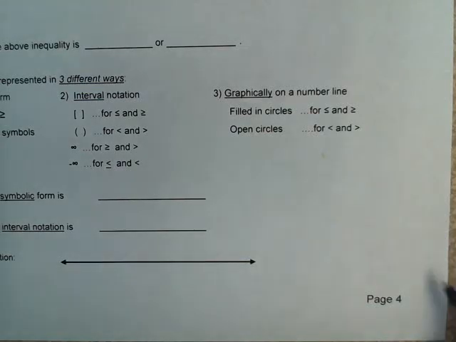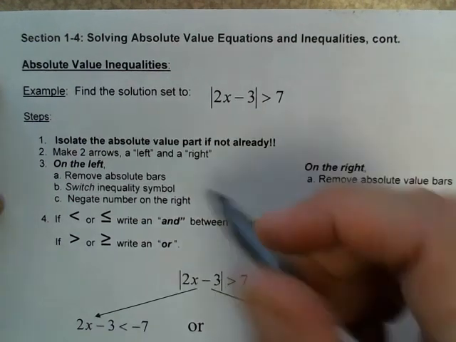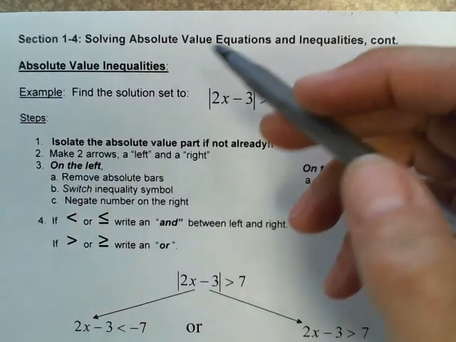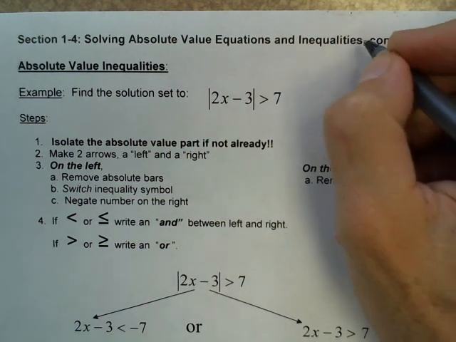Today we're going to cover pages 4 and 5 of your Chapter 1 notes, Section 1.4. Today we're going to solve absolute value equations. Actually, we're going to do inequalities.